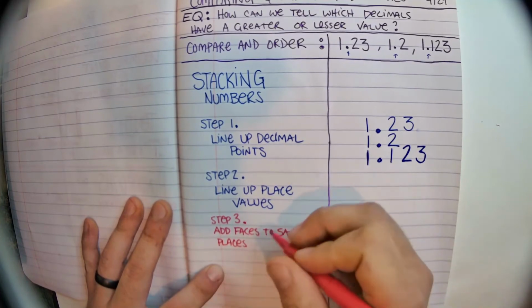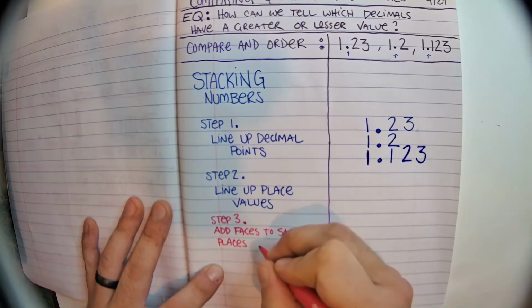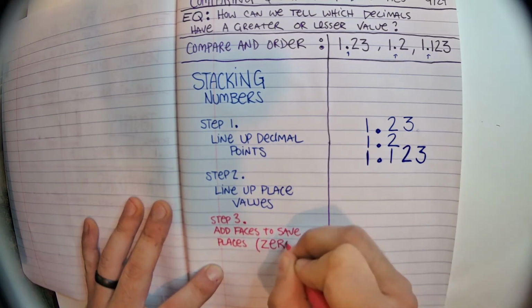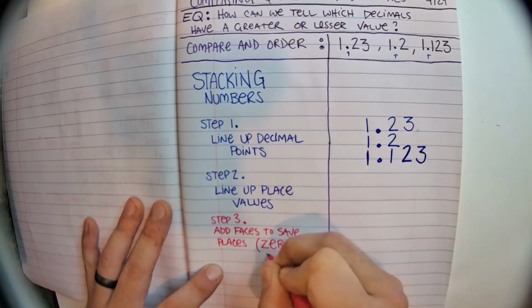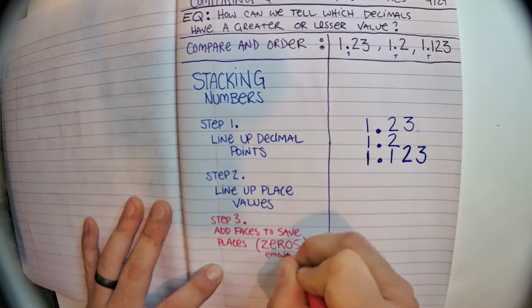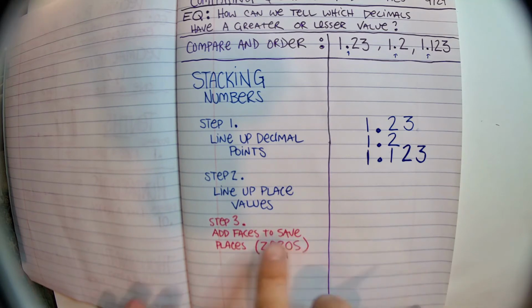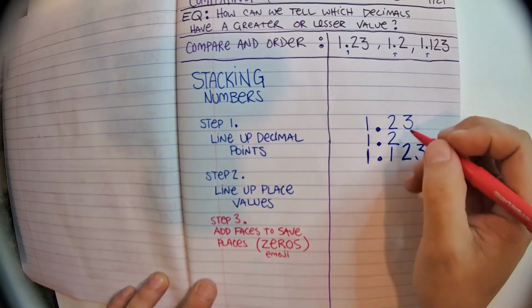And what I mean by that is zeros of the emoji variety. Emoji zeros, all right? So what I mean by that, step 3, add faces to save places, okay?